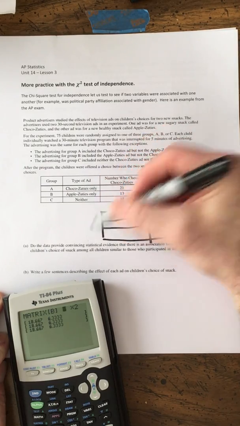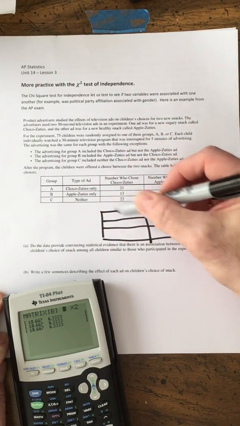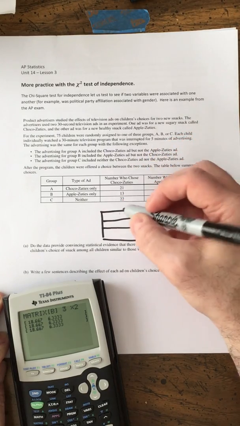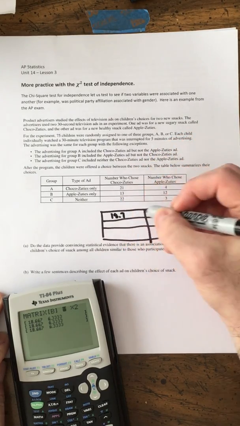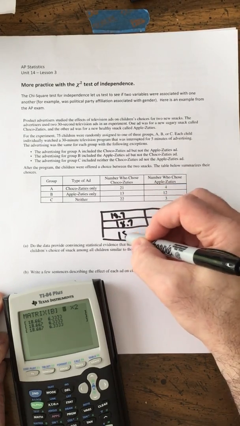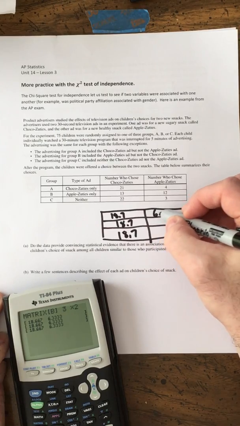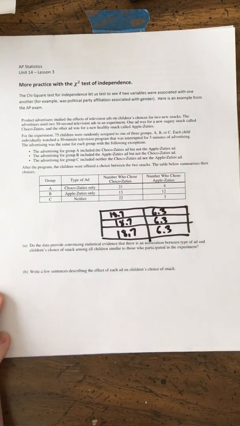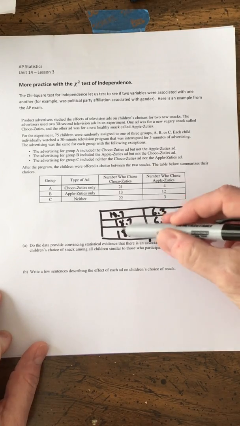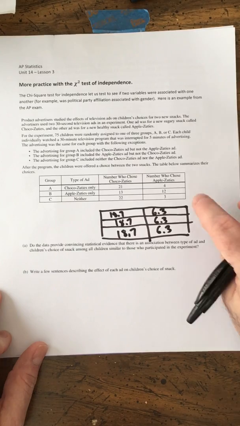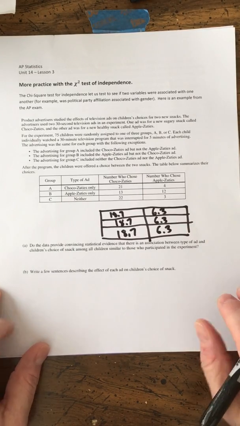These categories are over here. So for the Choco-Zooties ad and those who chose it, the expected value was 18.7. And I'll just go down the list. This was 18.7 and 18.7. And this was 6.3, 6.3, 6.3. What we can do is say to ourselves, okay, all of these are greater than 5. So we've met the condition, so we can proceed with the chi-square test.